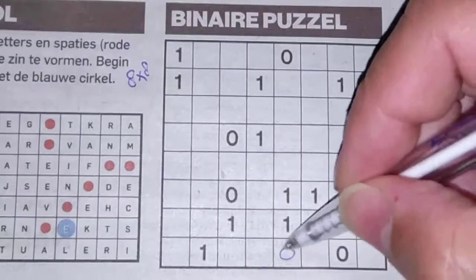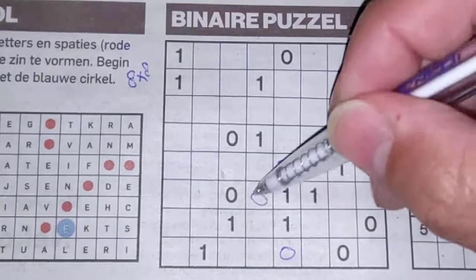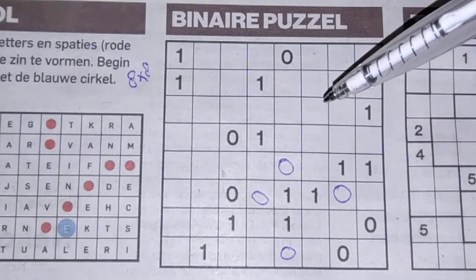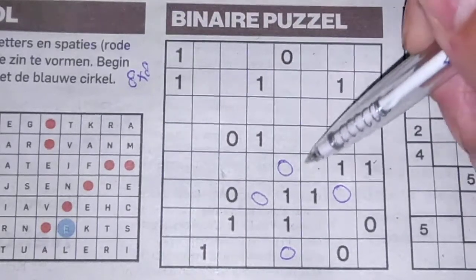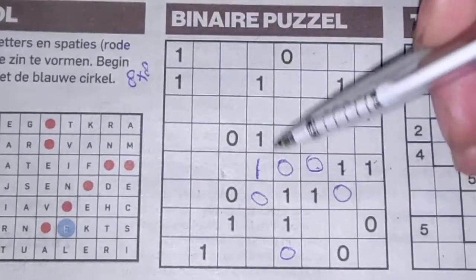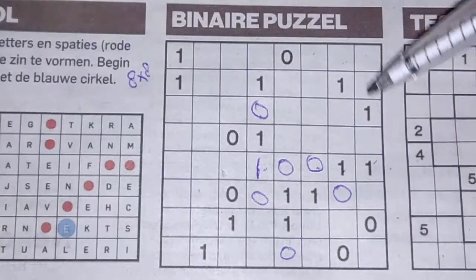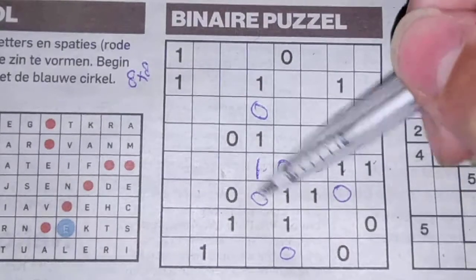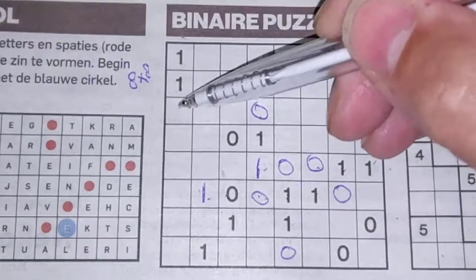Double 1 here and O then O. Double 1 here and O then O. Double 1 here and O then O. Double O here and 1 then 1. Double 1 here and O then O. Between double O here and 1 then 1. Double 1 here and O then O.